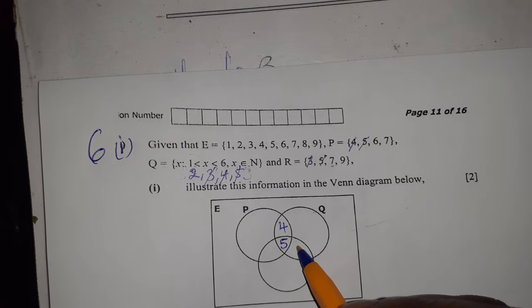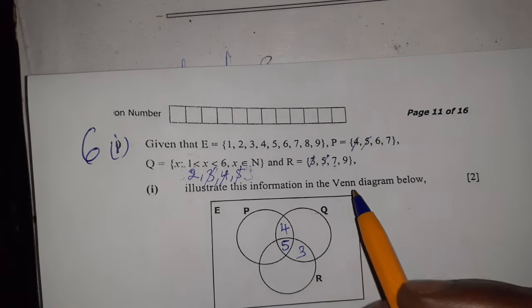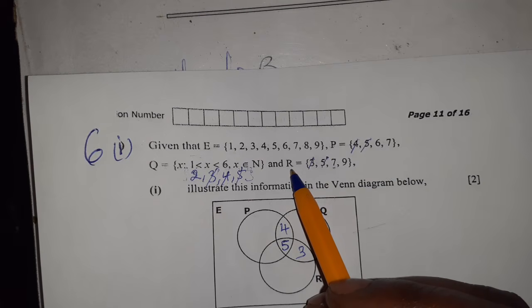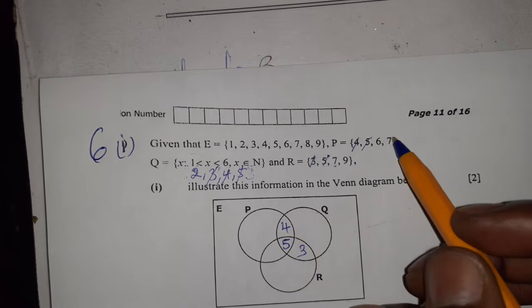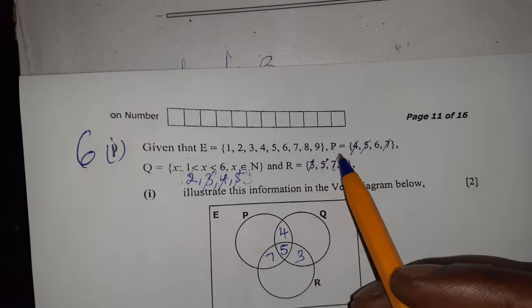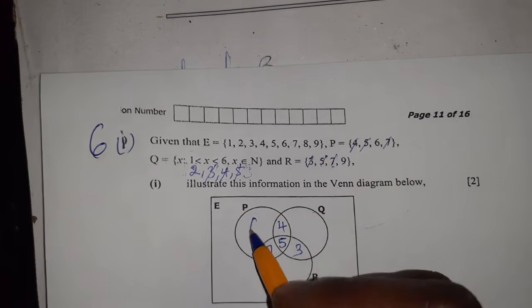Okay, so that is our, then now we have P and R, isn't it? We have P and R. 7 is here, 7 is here, so 7 you put here. Then when you go now to P, what element is remaining? 6.